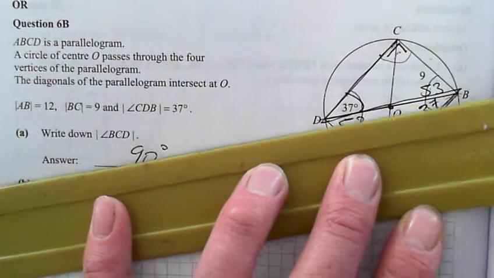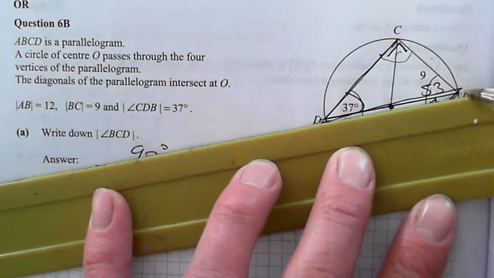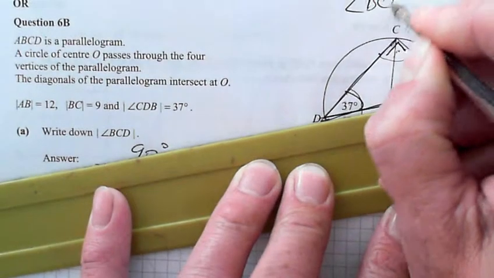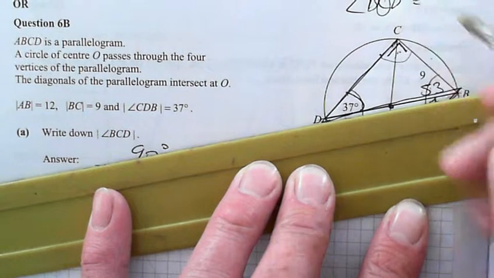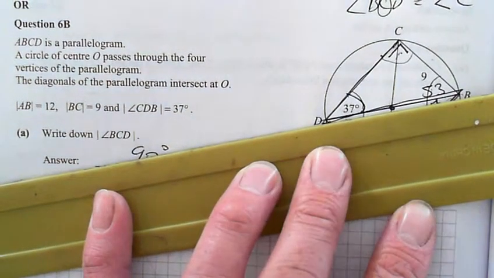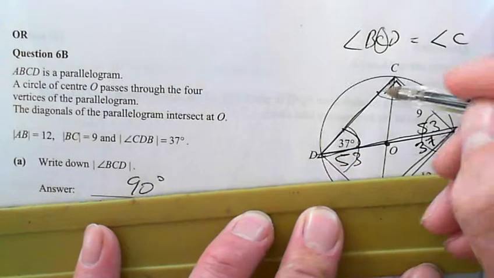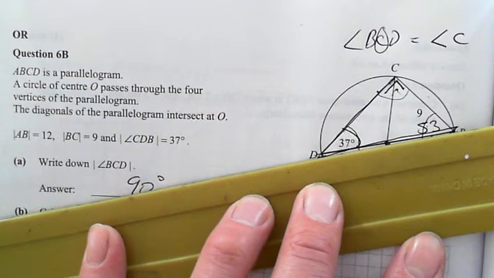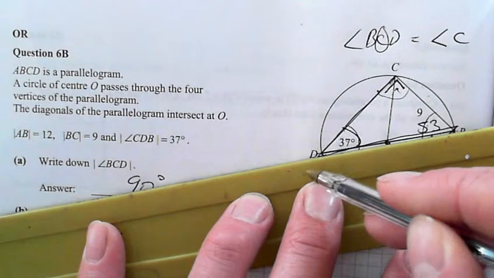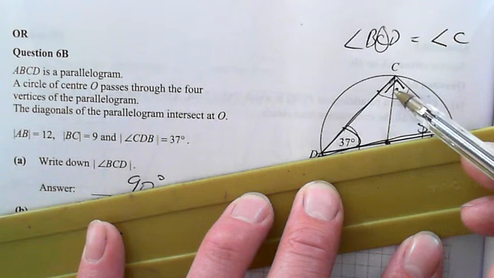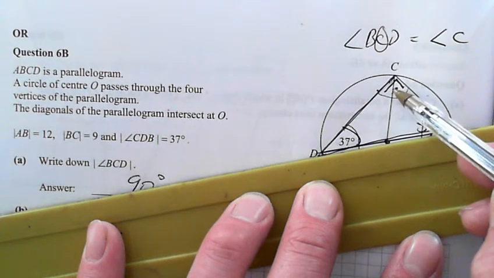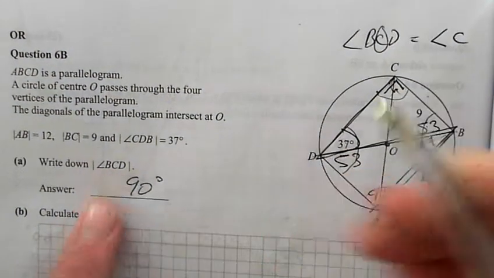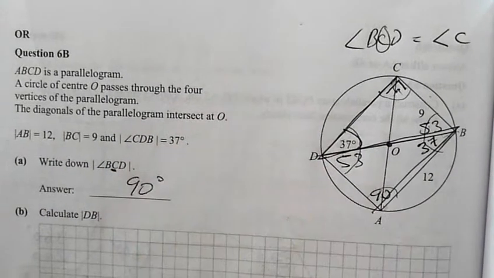So we're looking for the angle BCD. The middle letter is C. It's the same as writing the angle C. What's the angle C? This one here. If you draw a triangle inside a semicircle, like that, the angle where it touches the circle is 90 degrees. That was the question: what was BCD? What's the angle C? It's 90.